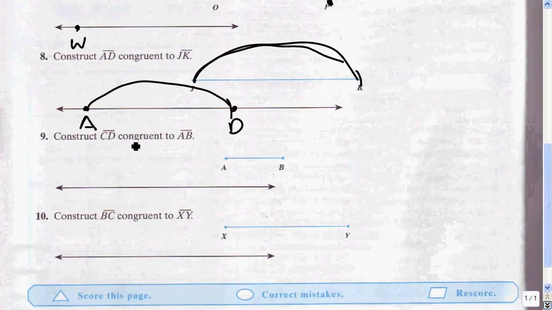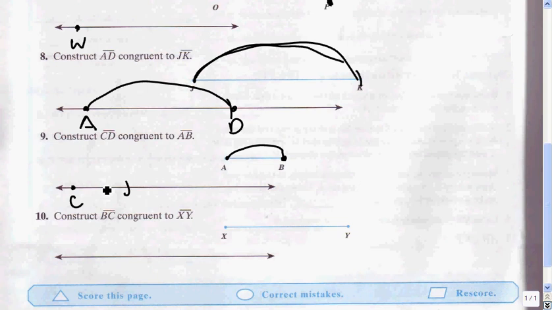Okay, here they want you to construct CD, so you start off by putting a dot, put C, then you put your needle here, open up your compass to where the pencil ends up on point B, and then you strike your little arc, and there you have it. CD is congruent to AB.